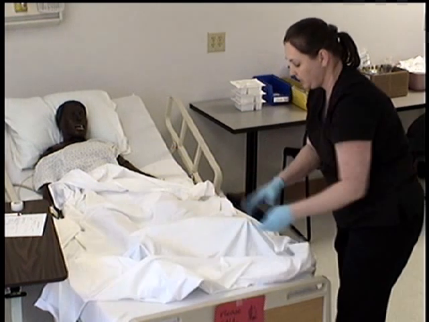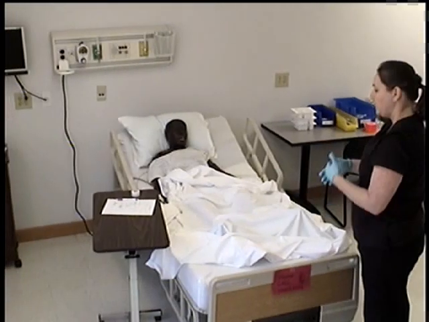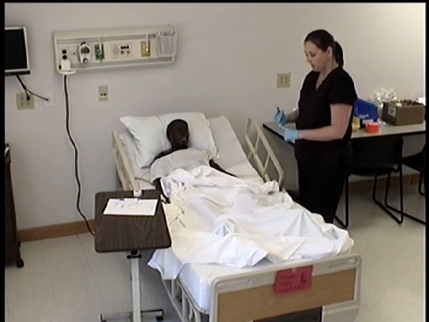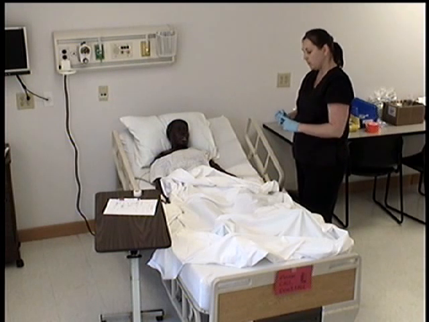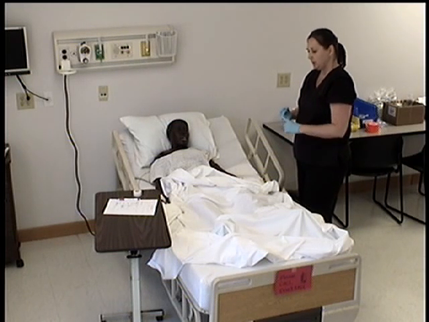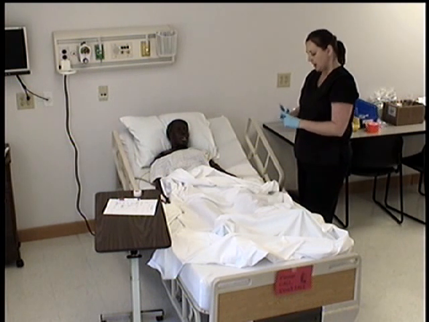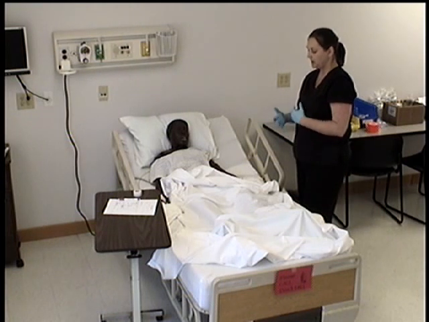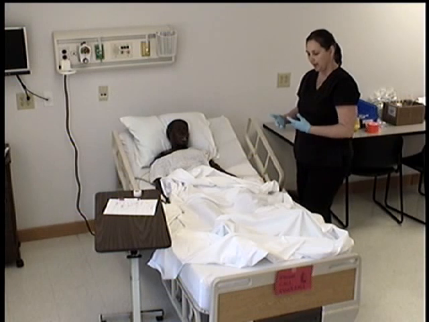So besides putting the socks, the sign on the door, the armband around her, I'm going to also keep the bed low and locked. I'm going to do frequent rounding hourly to assess her needs. If she needs any help going to the bathroom, if she needs anything to drink or eat or reach her personal belongings, or if she has any pain or needs to be repositioned, because those are all things that people tend not to call out on the call light for, and then they end up having an accident and falling.